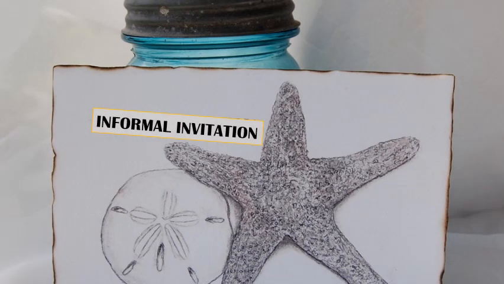We'll now move to the second type of invitation, which is informal invitation. As we have already discussed earlier in the video, it is sent for informal occasions like a birthday party or an anniversary, or it could be a festival or just a family get together. So anything that's informal, for that we draft an informal invitation.